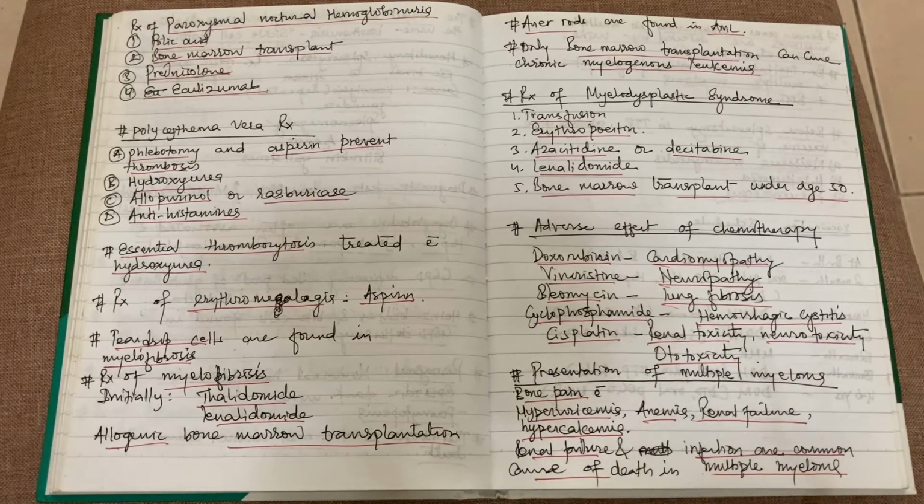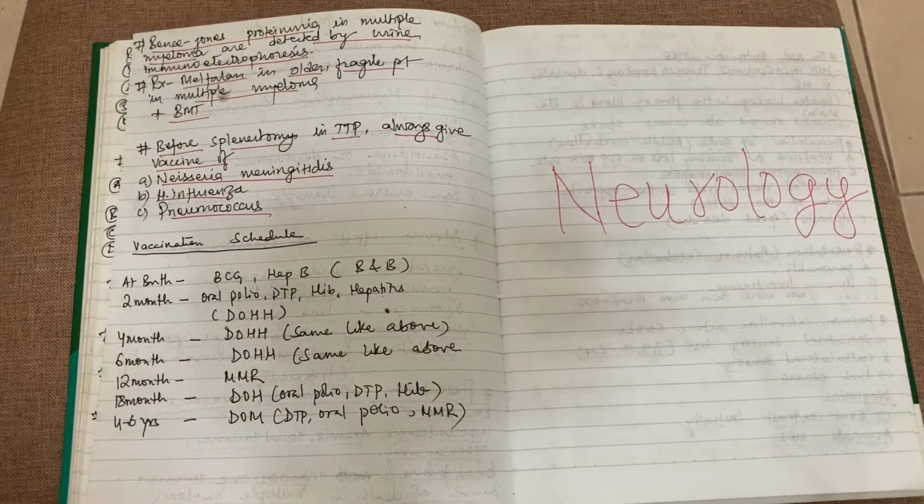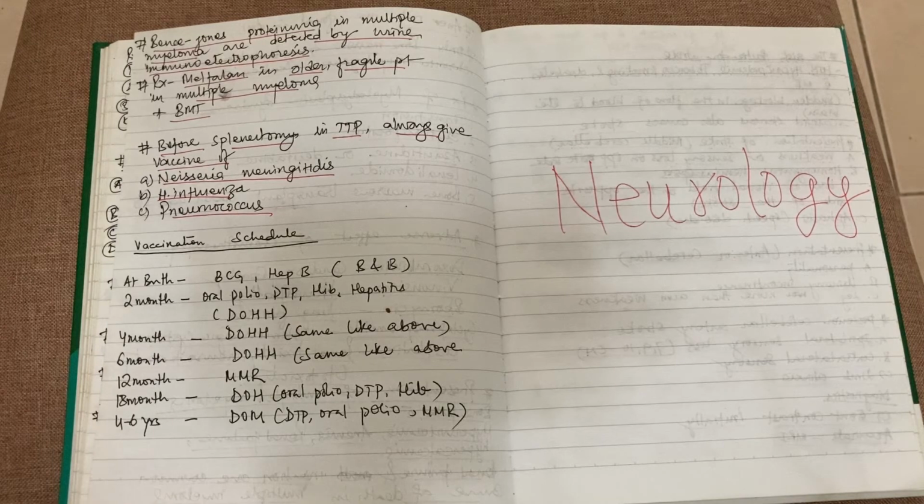Adverse effects of chemotherapy: doxorubicin, cardiomyopathy; vincristine, neuropathy; bleomycin, lung fibrosis; cyclophosphamide, hemorrhagic cystitis; cisplatin, renal toxicity, neurotoxicity, ototoxicity. Presentation of multiple myeloma: bone pain with hyperuricemia, anemia, renal failure, hypercalcemia. Renal failure and infection are common causes of death in multiple myeloma. Bence Jones proteinuria in multiple myeloma is detected by urine immunoelectrophoresis. Treatment is melphalan in older fragile patients, plus BMT.